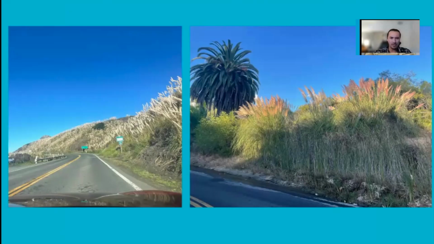Now, the picture on the left there is on Pacific Coast Highway at some unknown location. I did not take it. I searched for it, and it was a really clear example of, well, you allow this plant to take over, it will take over and will create what we know as monocultures. That is a monoculture of pampas grass. And there's not much else that's going to grow there because these plants are quite large. They take up a lot of space. They push out native biodiversity.